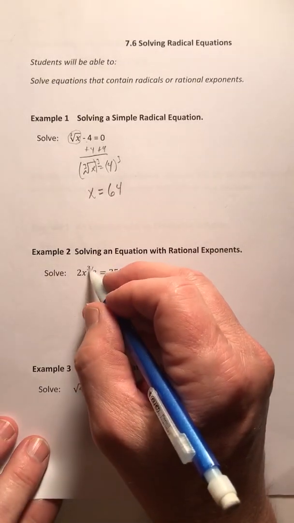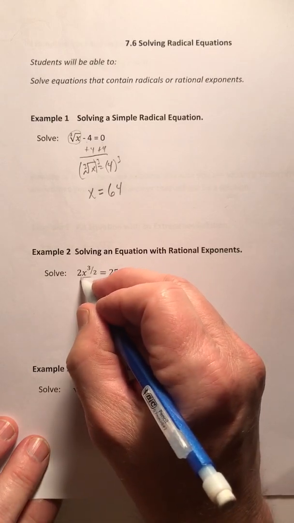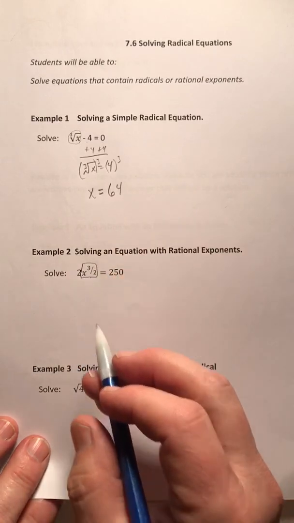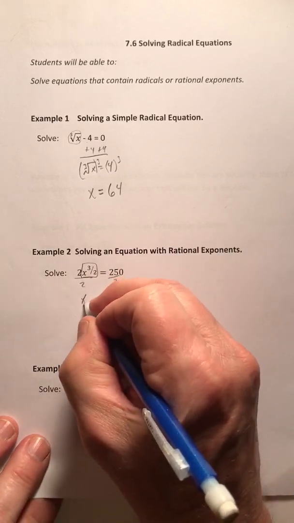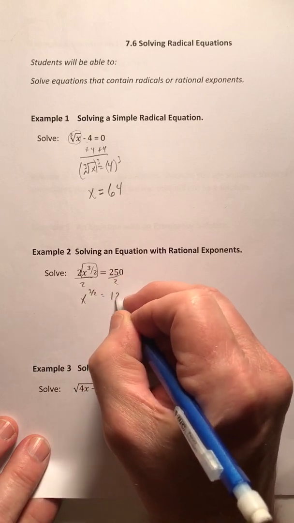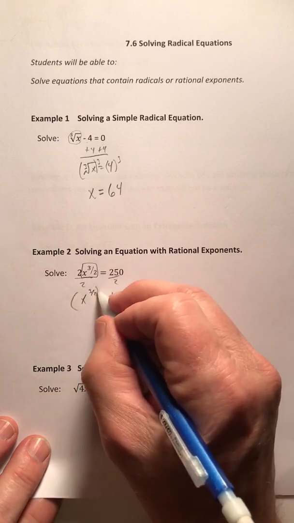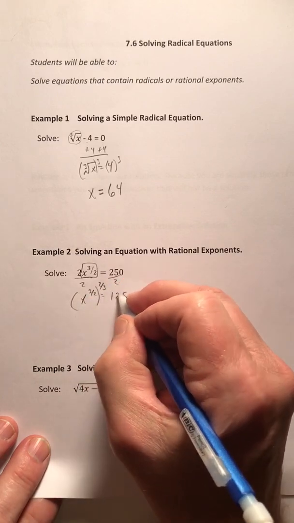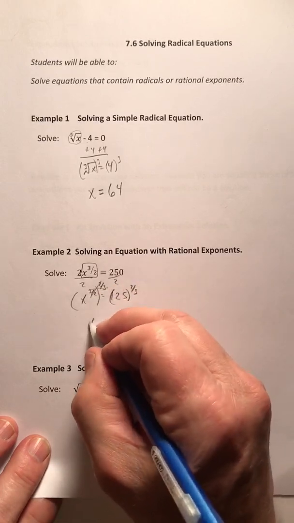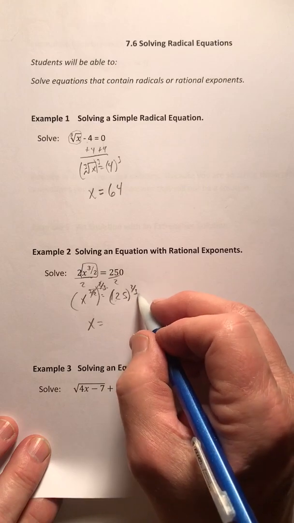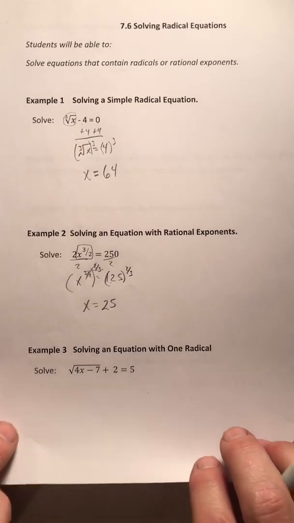This one, now we got an exponent that is a fraction, so 3/2, so a rational exponent. So we have to isolate this, what has the 3/2 power, so that means we got to get rid of this 2 first. So we divide by 2. Gives me x to the 3/2 power equals 125. Now I get rid of the 3/2 power by doing the reciprocal power. So I have to flip it. So I got to do the 2/3 power. These cancel out. And I get x equals 125 to the 2/3 power, which is 25. All right, there's my solution.